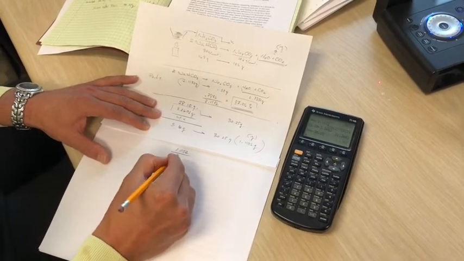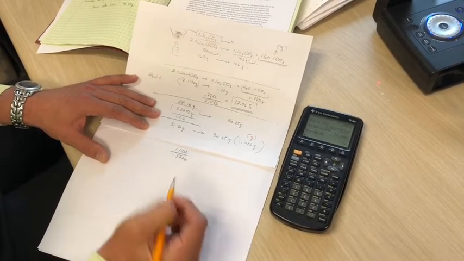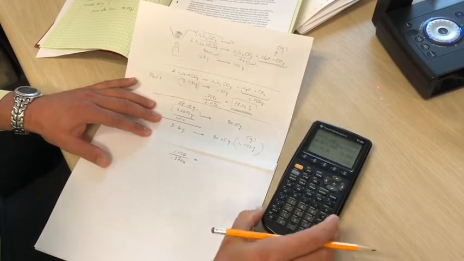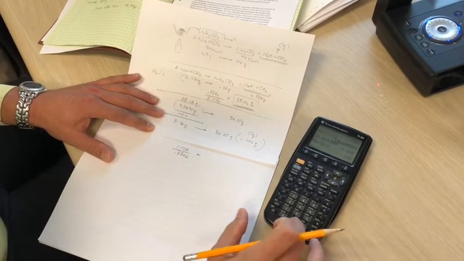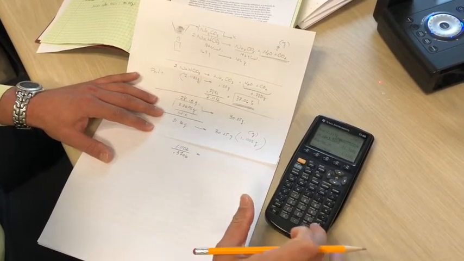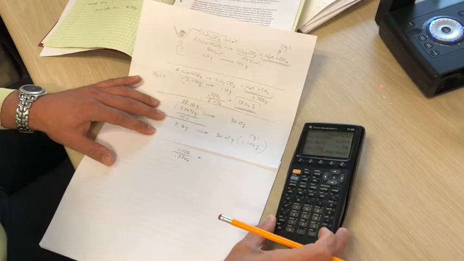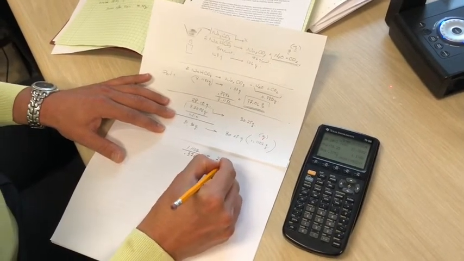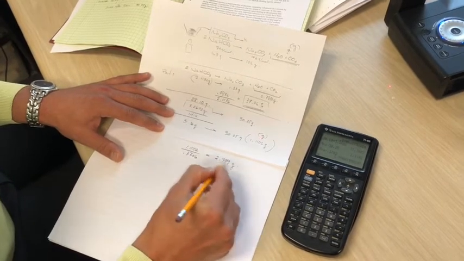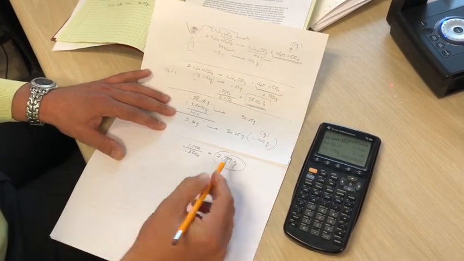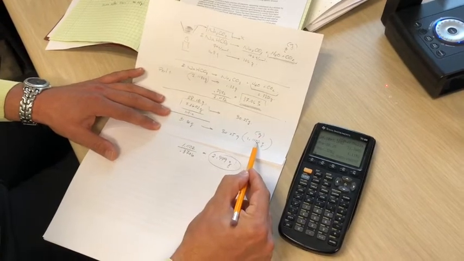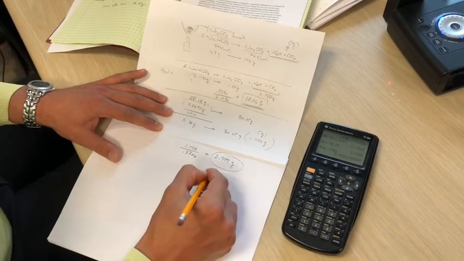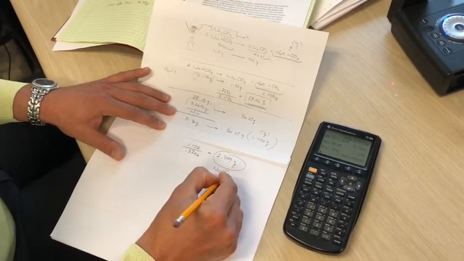So if we divide 1.1102 by 37.06%, that's going to give us the amount of sodium bicarbonate that we started with, 2.999. We're at 3 significant figures. So given that we lost 1.11 grams in gases, that tells us that we started with essentially 3 grams of sodium bicarbonate.